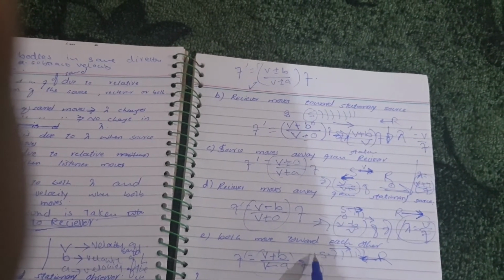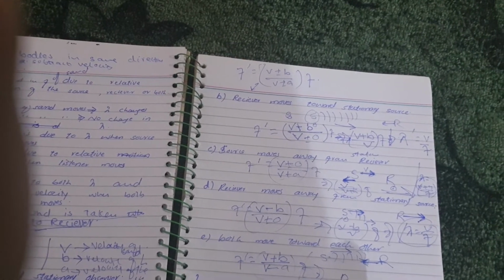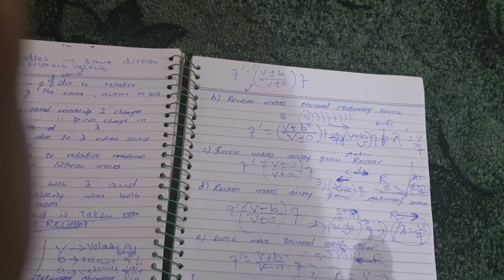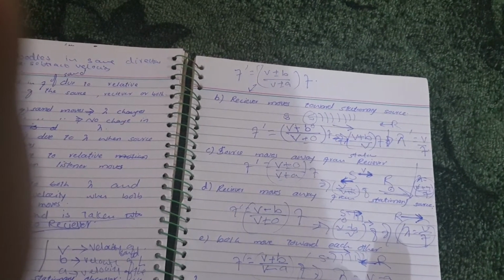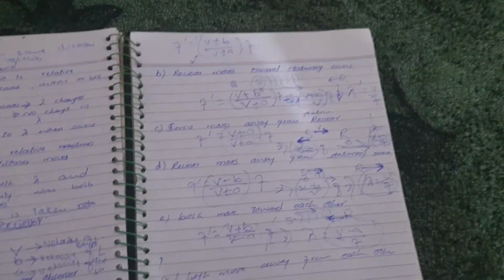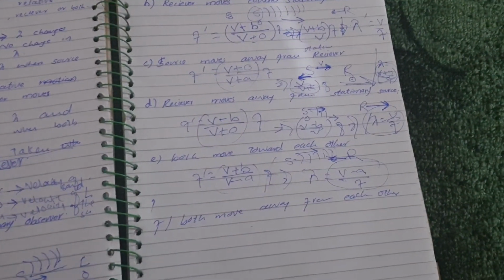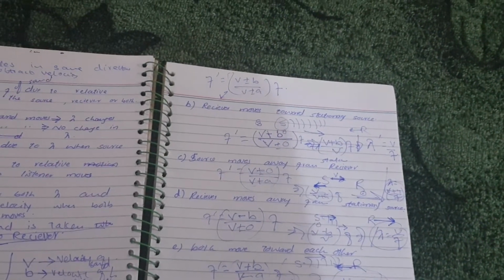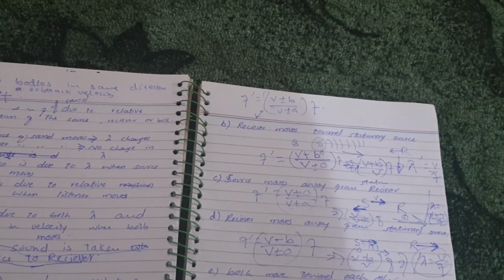Now the wavelength changes because the source has moved. So lambda dash is equal to (v minus a) into f. This is the wavelength. The wavelength has been changed. Now both move away from each other.